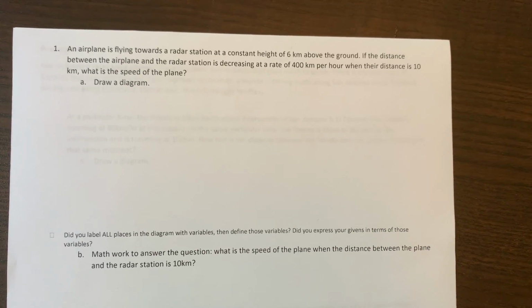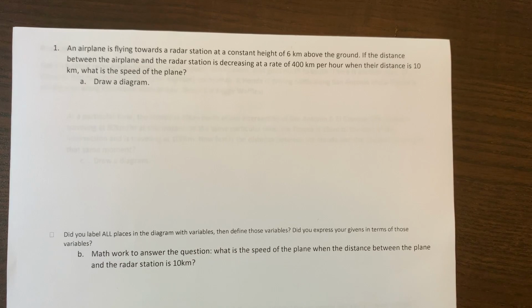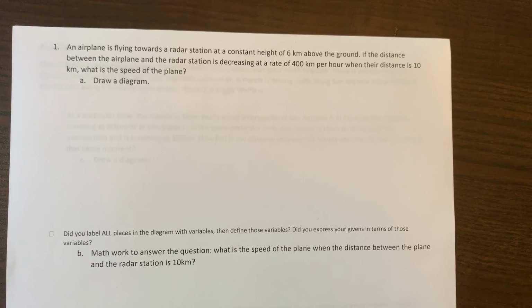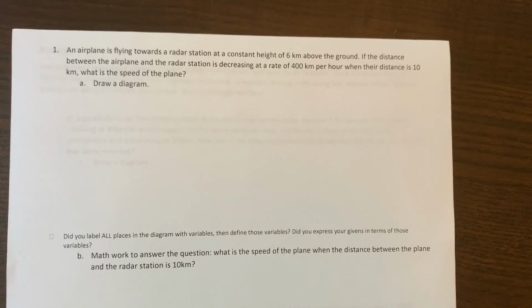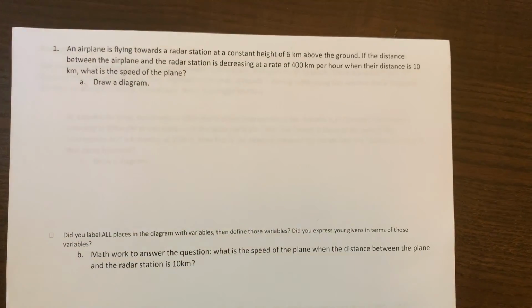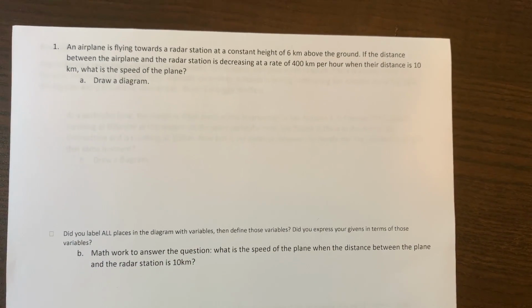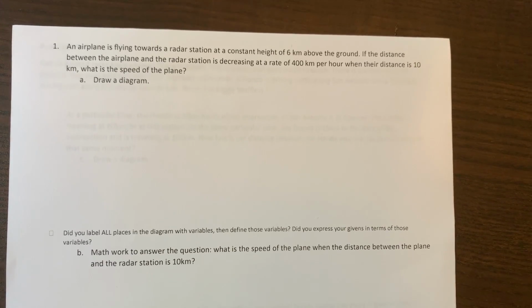All right, hello class. This is the first time I am recording a video of me working out a math problem, so bear with me if there are any technical difficulties, and I apologize if the video is a little shaky. I'm using some contraption to keep my phone elevated so that I can write. So today we are talking about related rates.